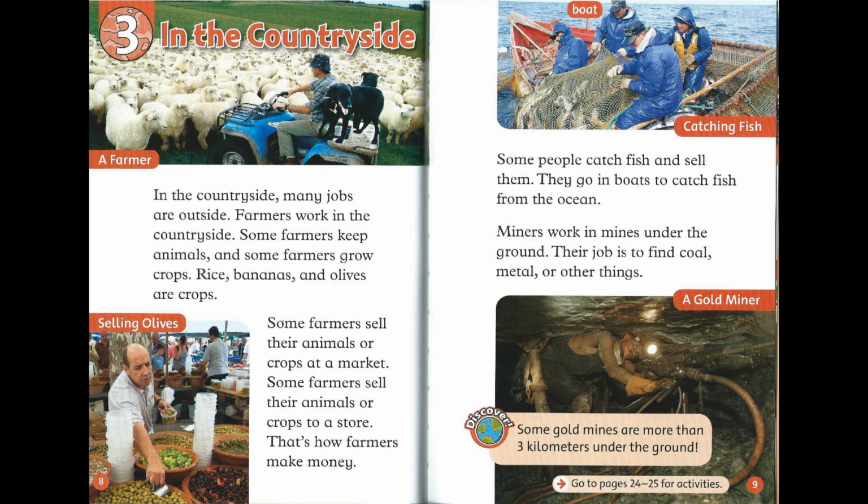Miners work in mines under the ground. Their job is to find coal, metal, or other things. Discover. Some gold mines are more than 3 kilometers under the ground.